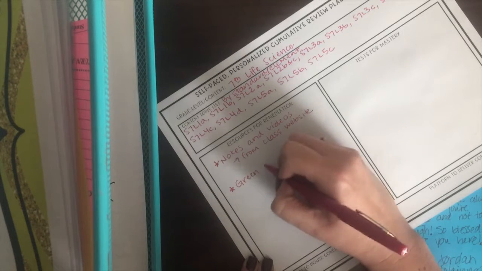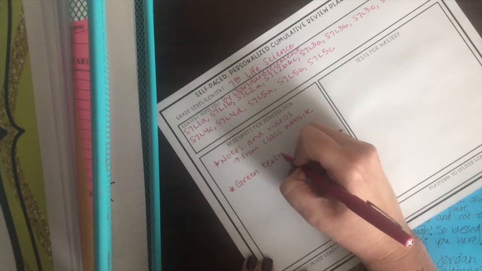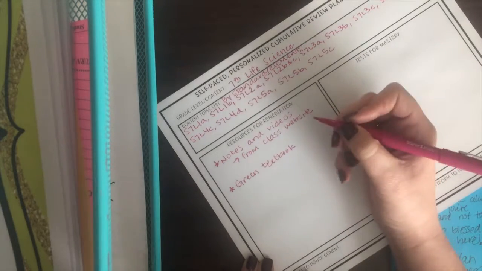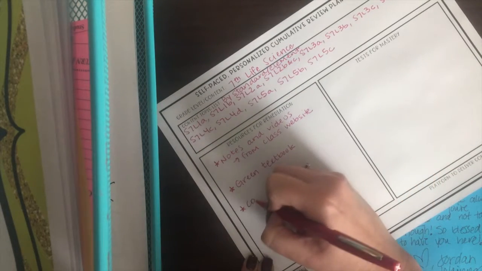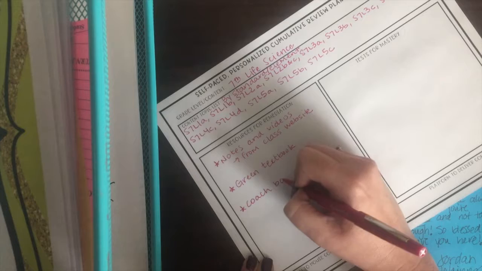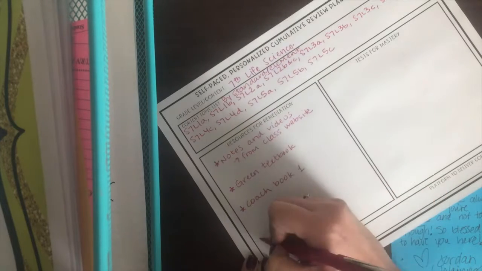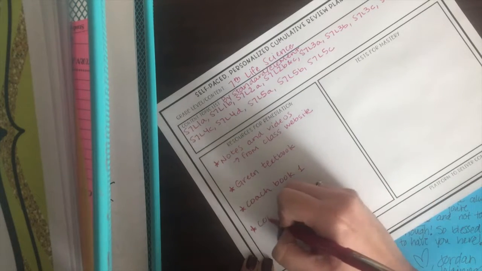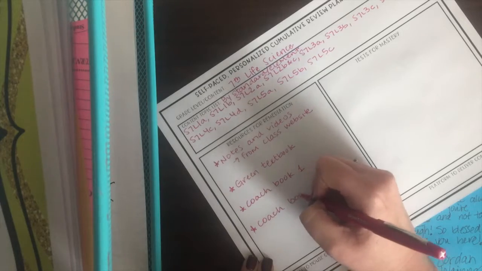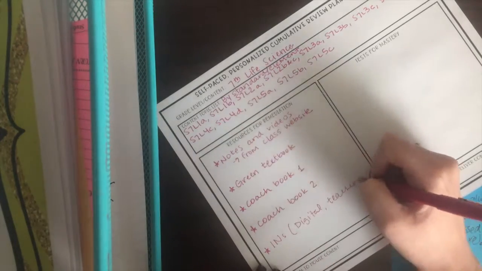So in this case, I'm writing down green textbook. So we have a class set of green textbooks. Now I don't necessarily need a whole class set because they won't all be using it at the same time, but I'll need more than one or two there. So make sure that you have enough of whatever it is, if it's not a digital copy, that your students could share it.